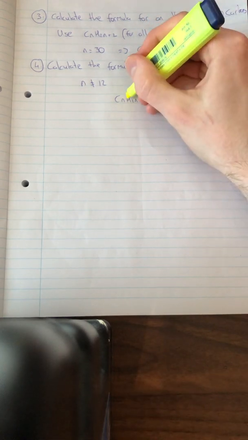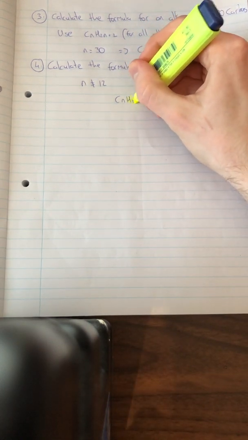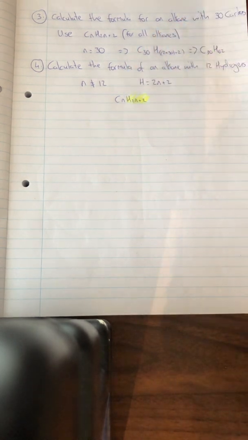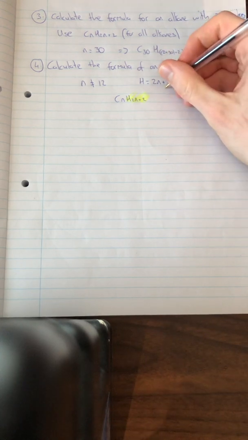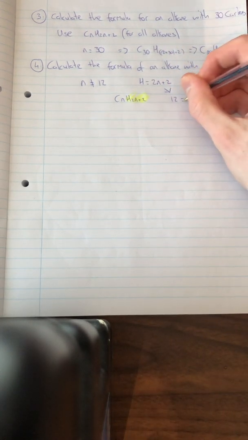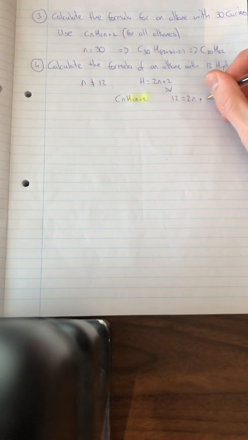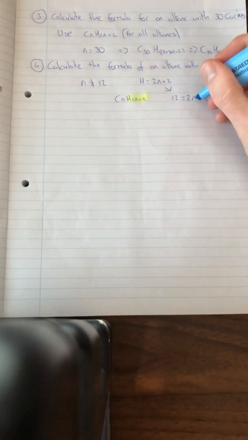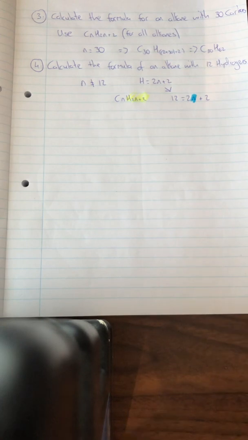So H equals 2N plus 2. Now if we apply that, we've got 12 hydrogens, so 12 equals 2N plus 2. Now, what we want is N, because that's the number of carbons. If we get the number of carbons, we'll know the formula.